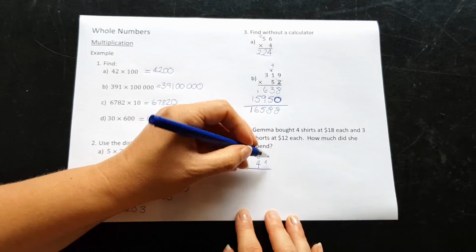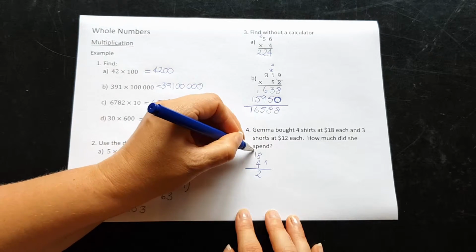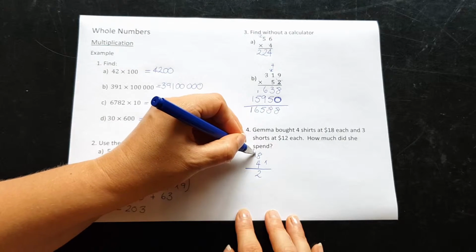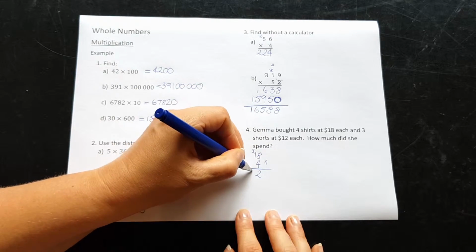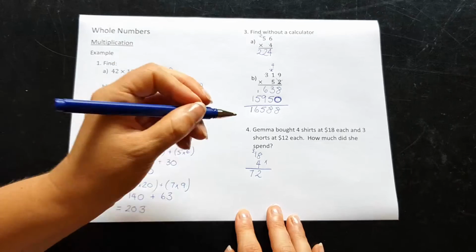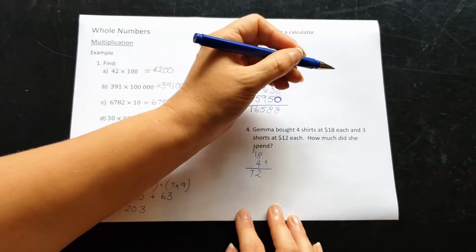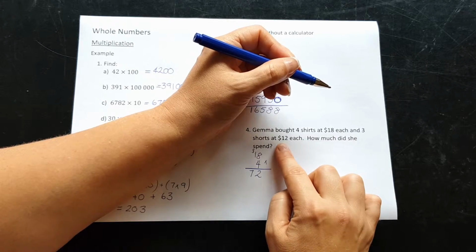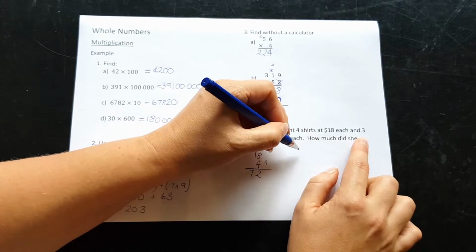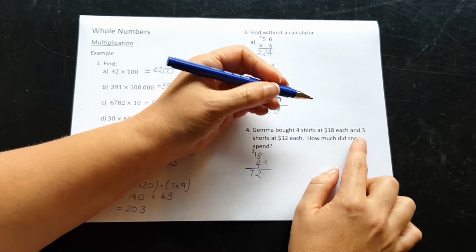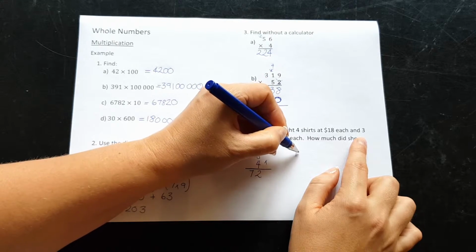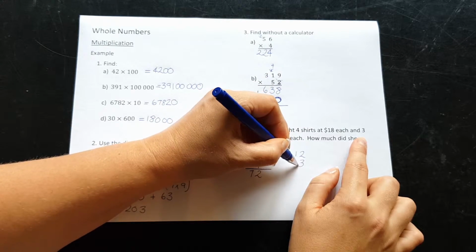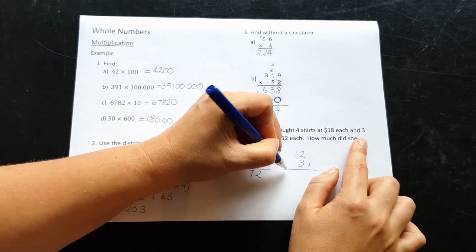4 times 8 is 32. Carry the 3. 4 times 1 is 4, plus the 3 is 7. So $72 on shirts. Then we have the shorts, 3 times 12. Now that is a 3 times table that you hopefully know, 3 times 12. Or you can do a multiplication if you need to.